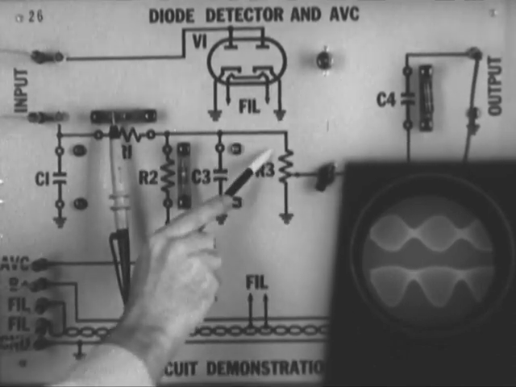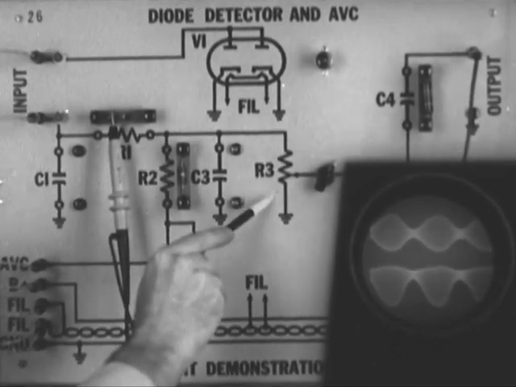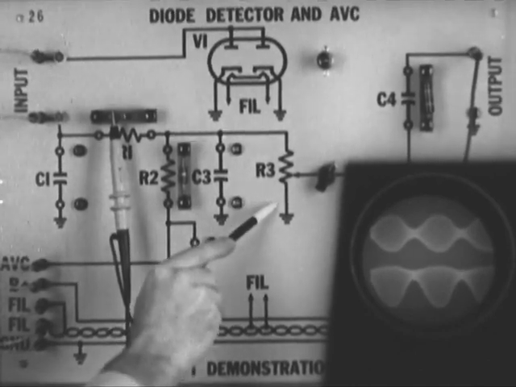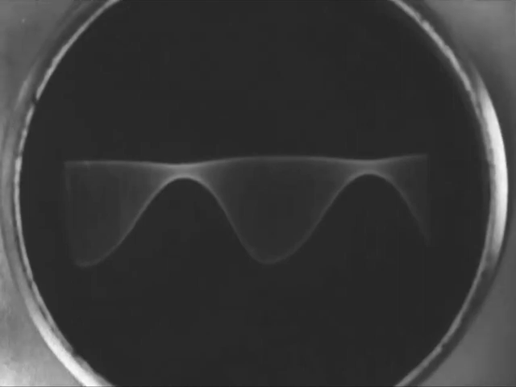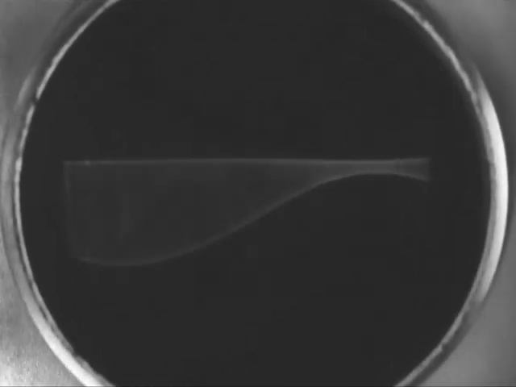Since this end of R3 is grounded, the other end must be negative with respect to ground. Now let's stretch our picture sideways and get a really good look at what's there. We see a lot of little negative pulses at the IF frequency. The audio signal isn't really there at all. To rebuild our audio signal, what we must do is join all these little peaks together.